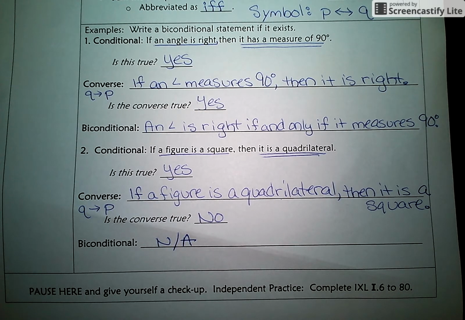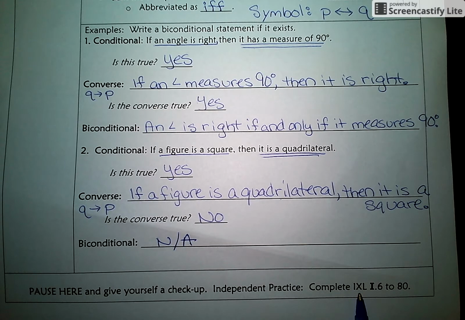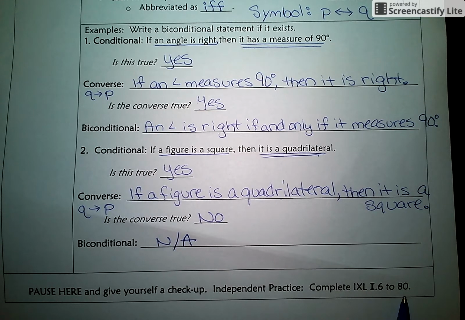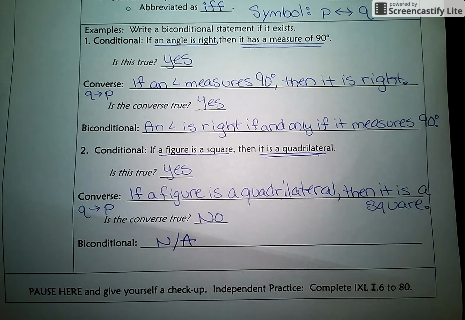Okay, pause here and give yourself a checkup. There's an independent practice at IXL I6. This time you're going to get up to the higher level thinking. Happy studying, and you are finished with lesson 1 of this unit.